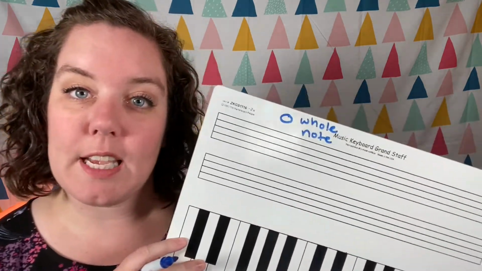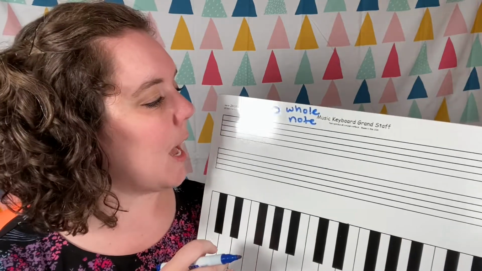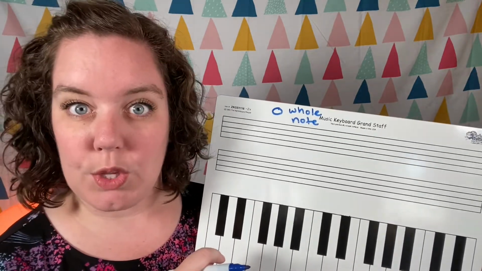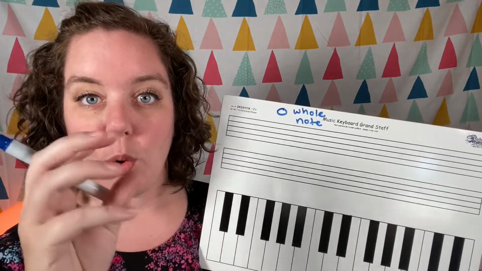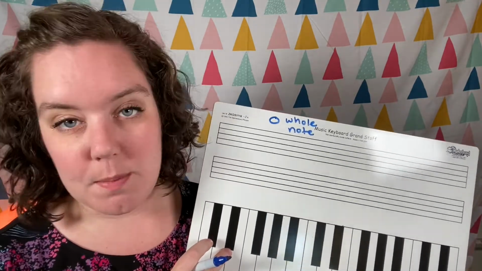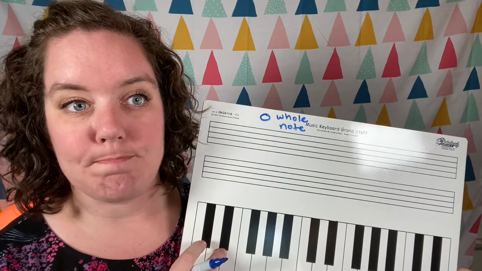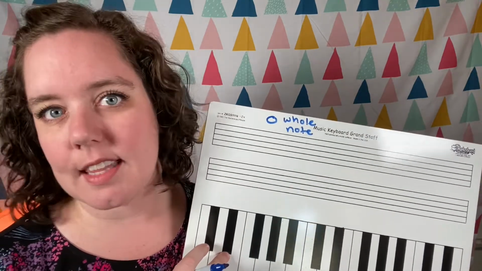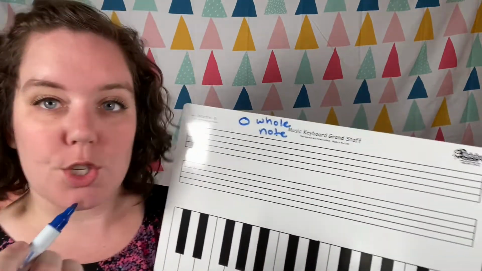A whole note typically in music gets 4 beats, but in this case, we typically just use it as a placeholder for notes when we're building exercises like the words we're going to build today, the scales, things like that. So we're just going to use that to show things.